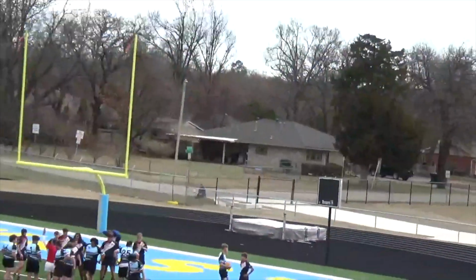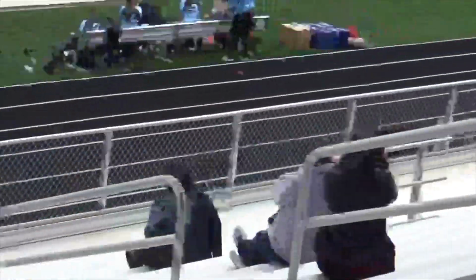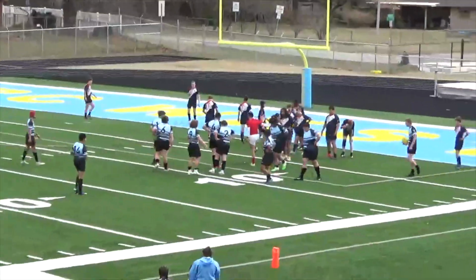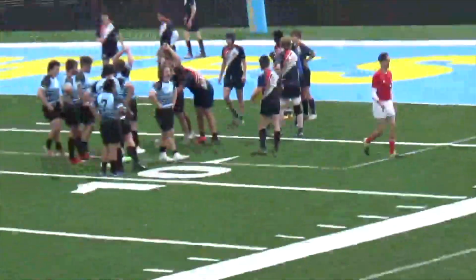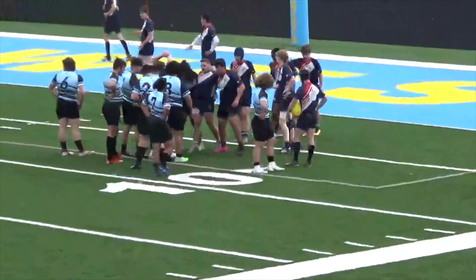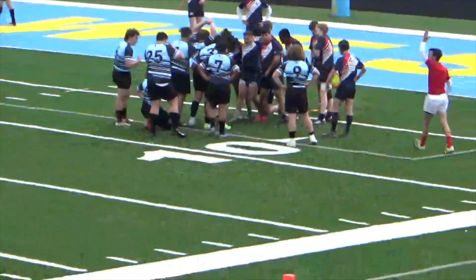And F5 recovers the ball, but we're held up. And we're going to have a new scrum with Plano. We'll call it Plano's scrum because they're putting the ball in.